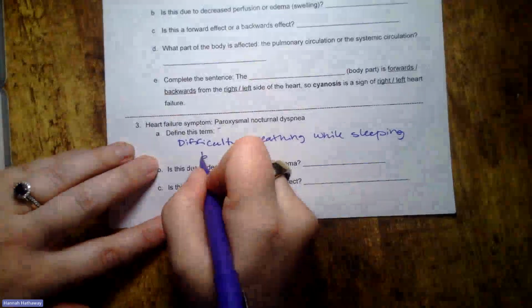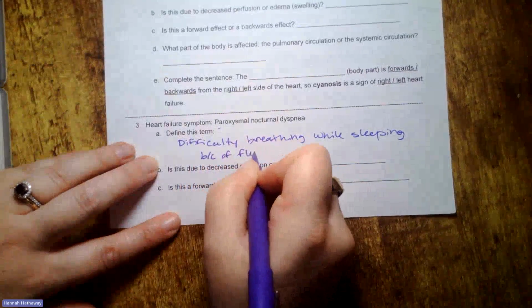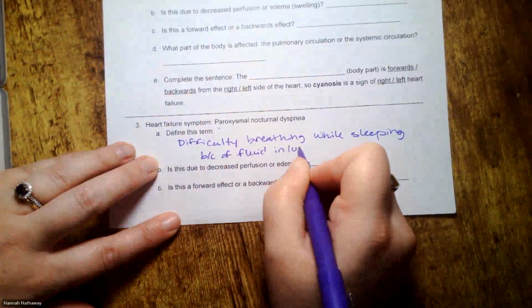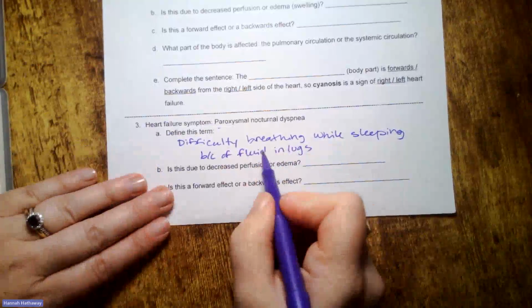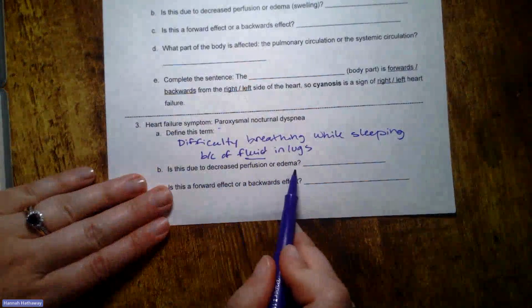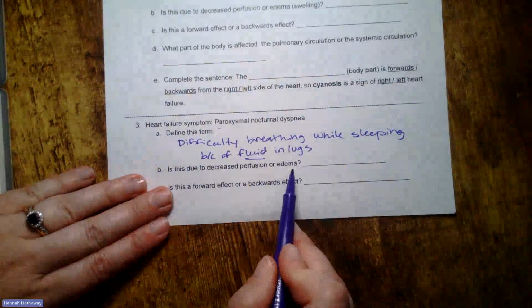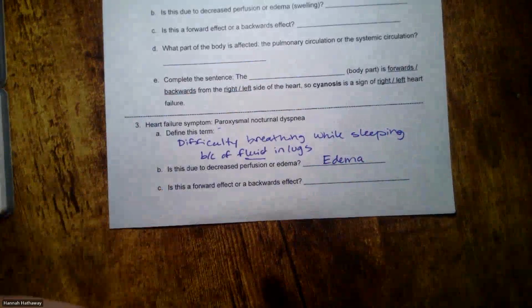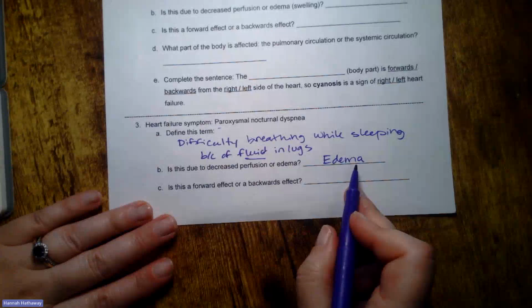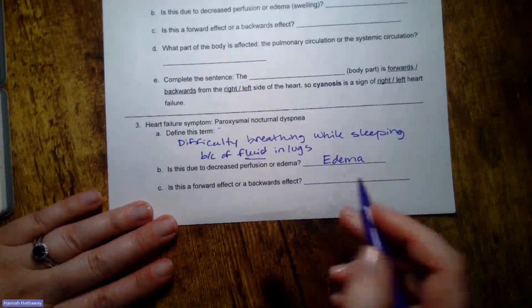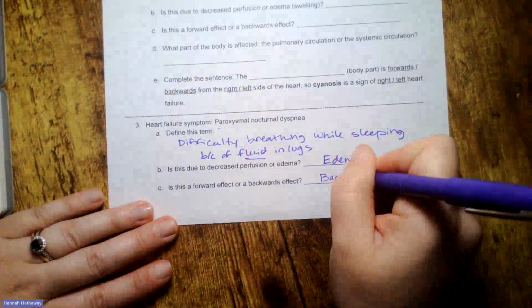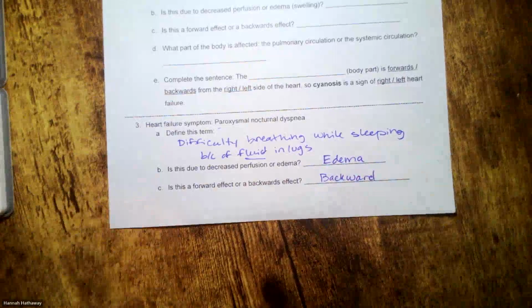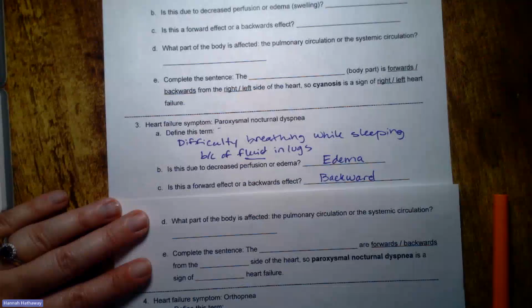Okay. And why does that happen? It happens because of fluid in the lungs. So fluid in the lungs is that decreased perfusion or edema. That is edema, that is swelling. Okay, so edema, is that a forward or a backwards effect? Edema is always a backward effect. Okay, so what part of the body is affected?